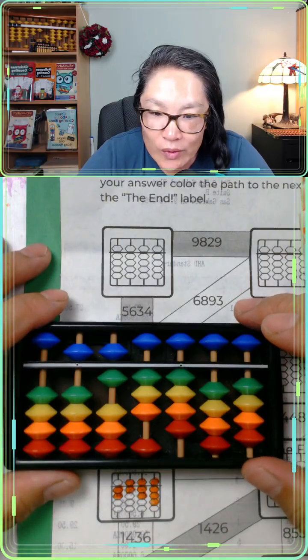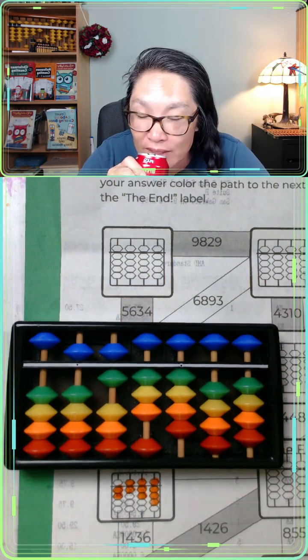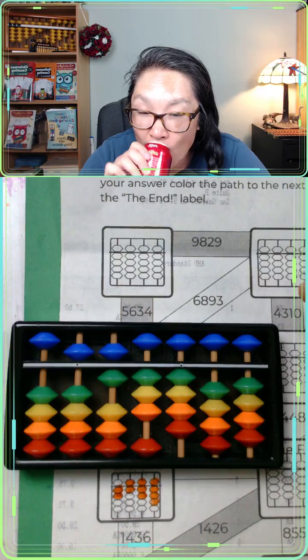So what we're doing is we're reading the abacus. This is a counting tool, like a math manipulative. That's all it is. We're just learning how to read the numbers.